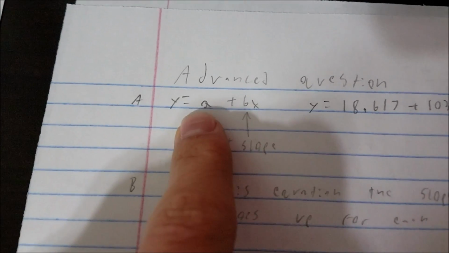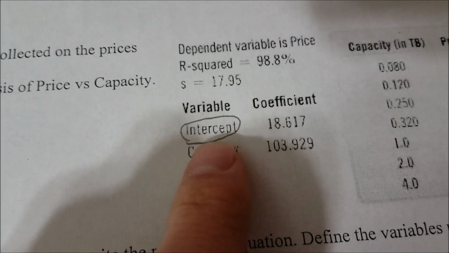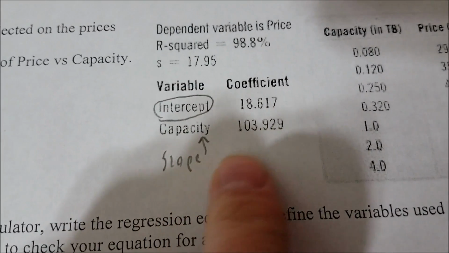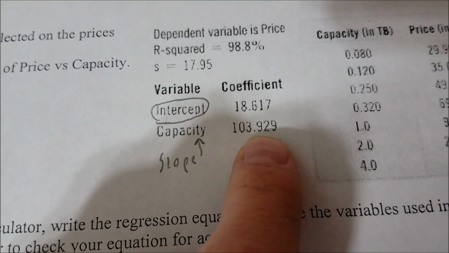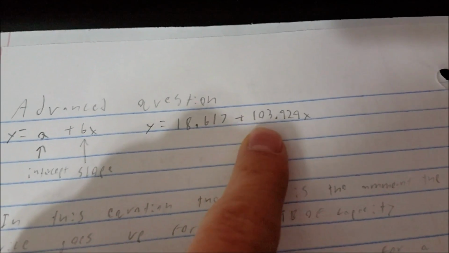Alright, so remember, for linear regression, the equation is just y equals a plus bx, where a is the intercept and b is the slope. So we come back here, it tells us the intercept is 18.617, and this capacity, this is the slope, so 103.929. So we just plug these in to a for the intercept and b for the slope and get our nice little equation. Alright, B.